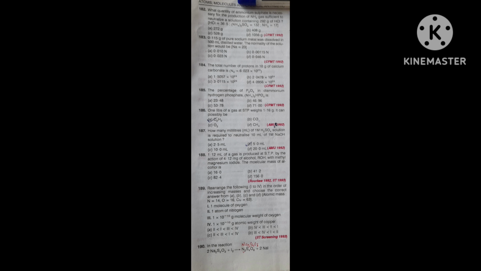And for NaOH, M is equal to N, because only one OH is there. Hence M is equal to N. In case of NaOH, 1 M NaOH means 1 N NaOH. But in case of H2SO4, 2 H were there. That's why 1 M is equal to 2N. Then 1 M H2SO4 means 2N H2SO4, and 1 M NaOH means 1 N NaOH. Now we have converted both into normality.